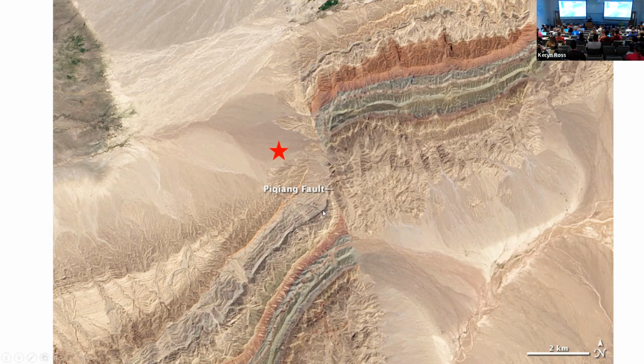So what I want you to do is imagine yourself standing at this star and looking across the fault, the way you guys are looking across it. Let's look at this green bed right here, and we can see it on both sides. Which way is the green bed? The green bed is on your right here. Across the fault, it's on your left, right? And so that means this is a left lateral fault.